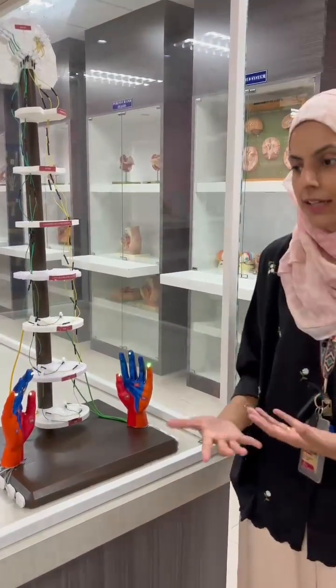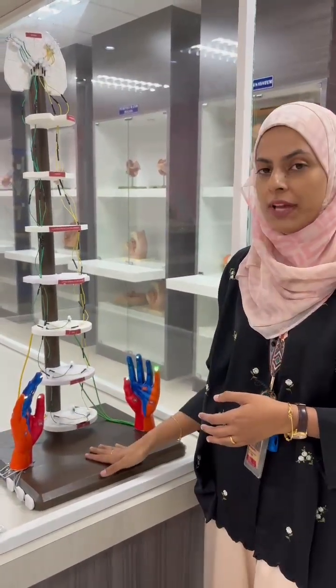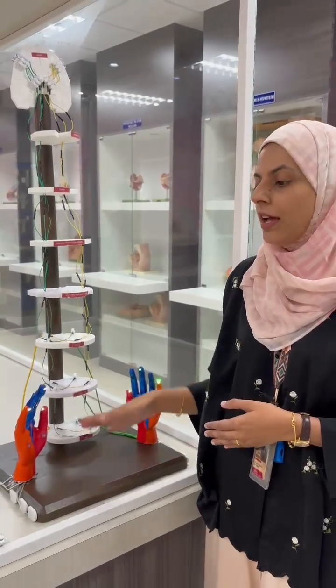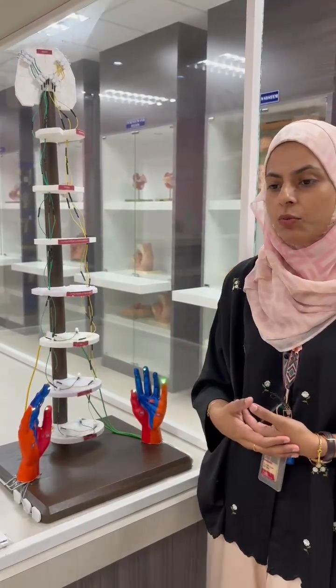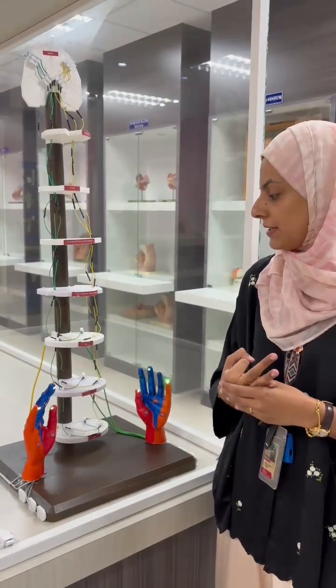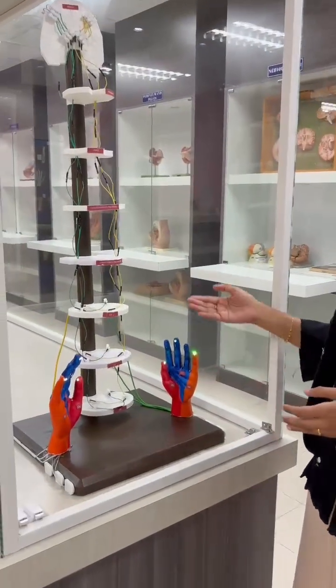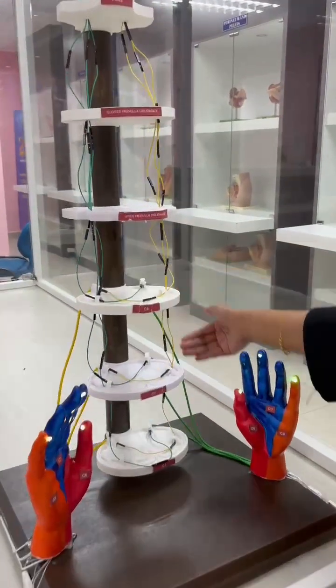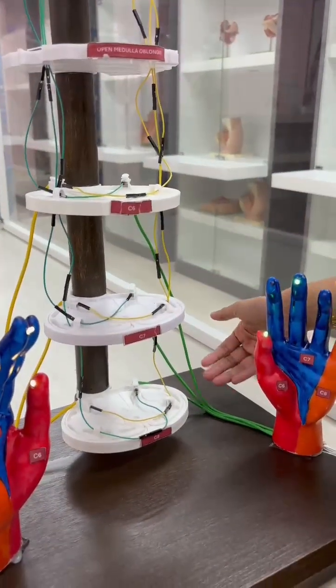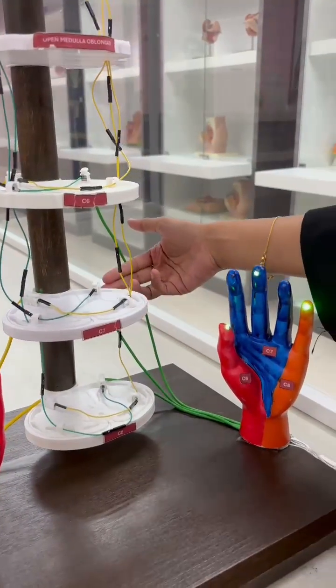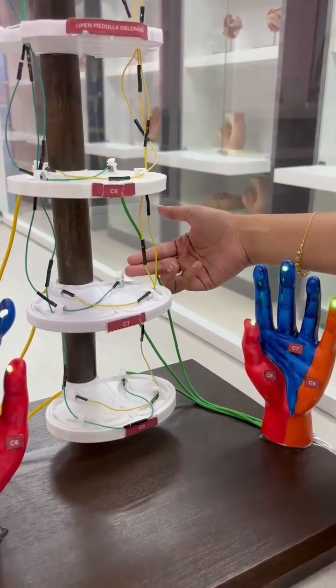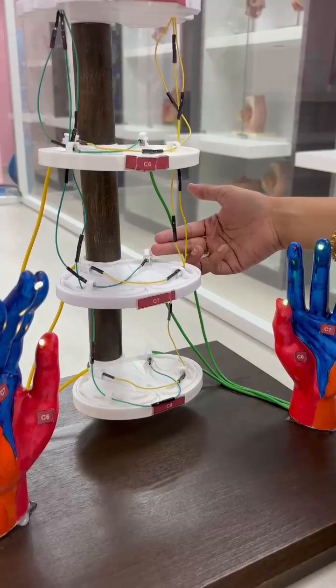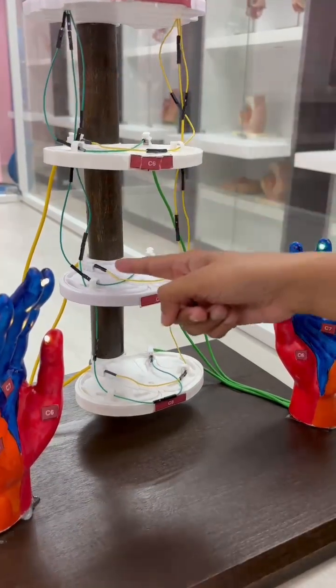Conscious sensation, for example, in our model we have the lateral spinothalamic tract. Usually in conscious perception, we have 3 order neurons, which is demonstrated here. The first order neuron is the peripheral nerve. For example, in C7 over here, you have the peripheral nerve. For the lateral spinothalamic tract, it will synapse on the same level to the second order neuron.